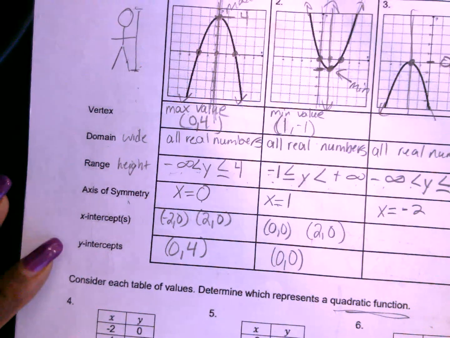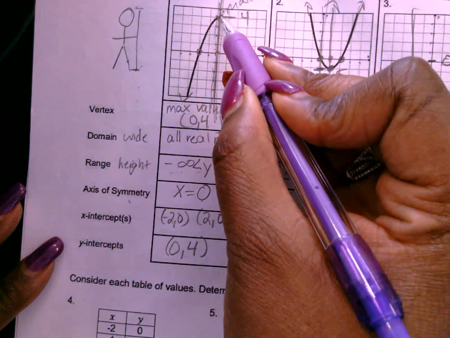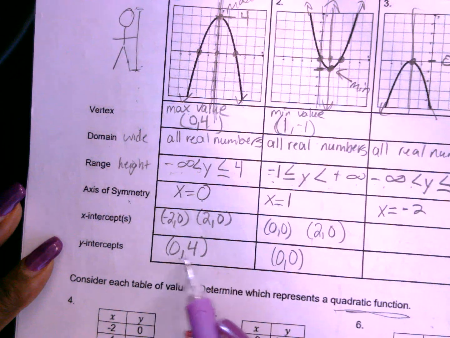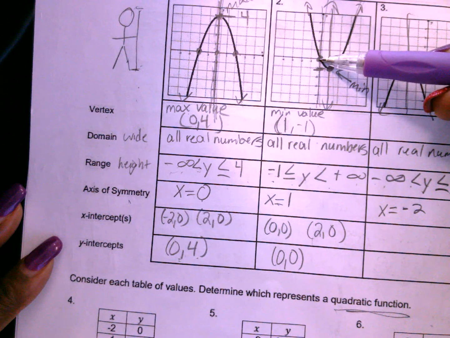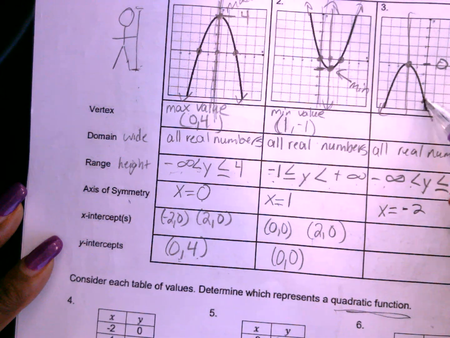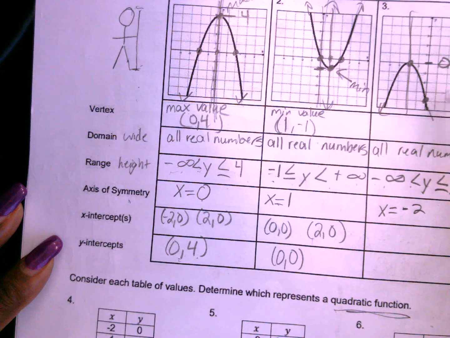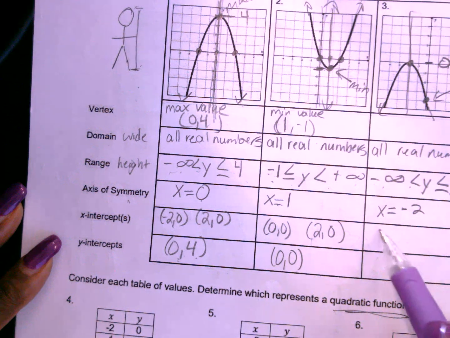Last is where it crosses the y-axis. It crosses the y-axis up here. That's where I get this one. It crosses the y-axis right here, crosses at 0, 0. And it crosses the y-axis down here. This is the y-intercept. And so you put that point here.